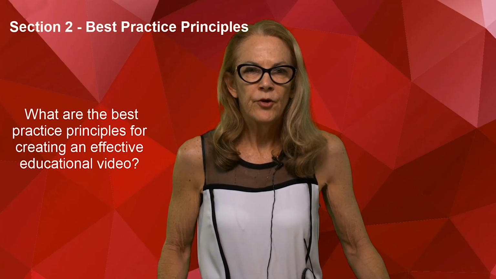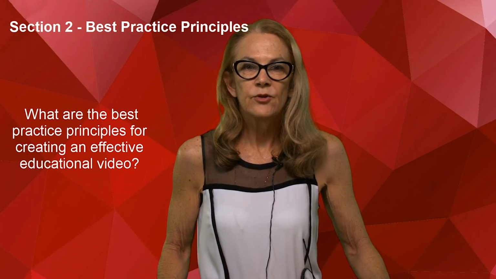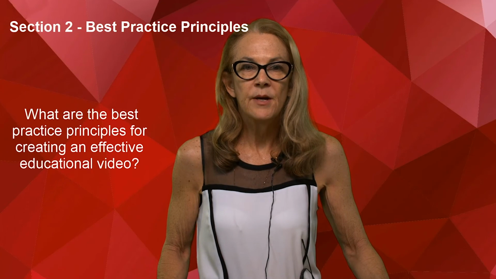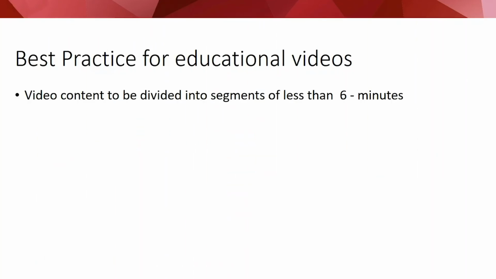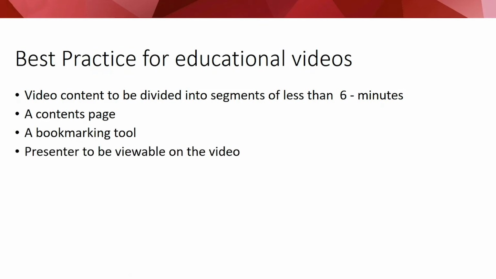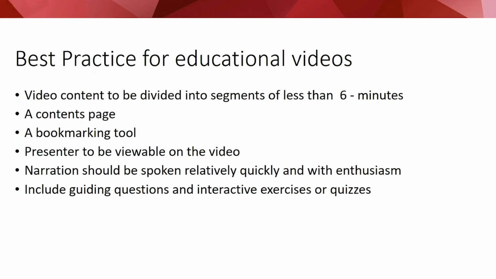Based on the literature review and the Google survey results, an effective educational video should contain as a minimum the following features. Video content to be divided into segments of less than 6 minutes duration, a contents page, a bookmarking tool, the presenter to be viewable on the video, the narration should be spoken relatively quickly and with enthusiasm. The video should include guiding questions and interactive exercises or quizzes.